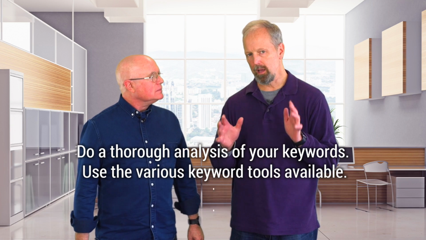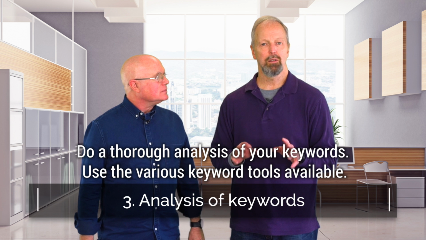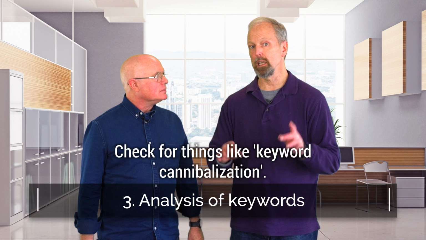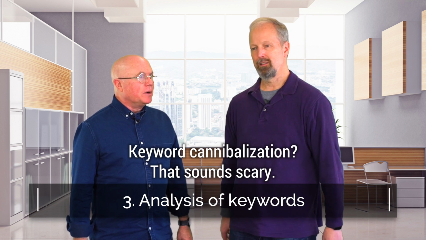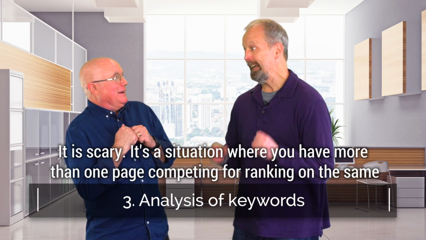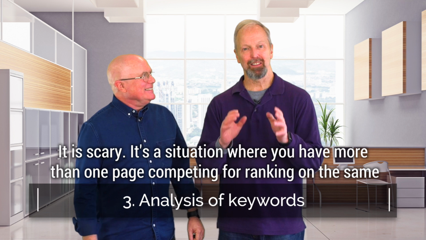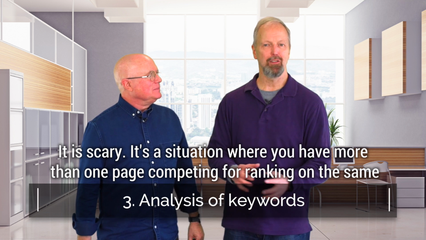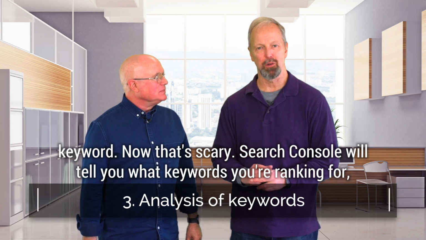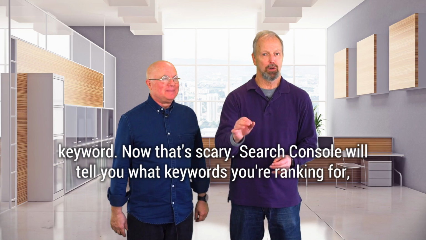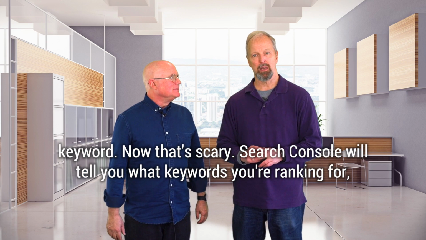Do a thorough analysis of your keywords. Use the various keyword tools available to check for things like keyword cannibalization. Keyword cannibalization? That sounds scary. It is scary. It's a situation where you have more than one page competing for ranking on the same keyword. Now that's scary. Search Console will tell you what keywords you're ranking for.